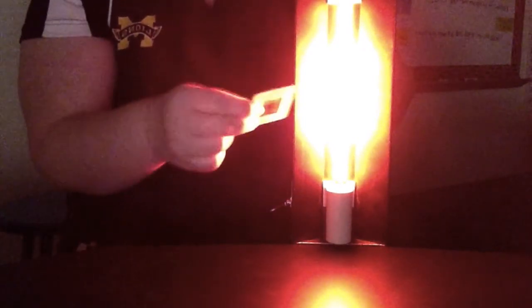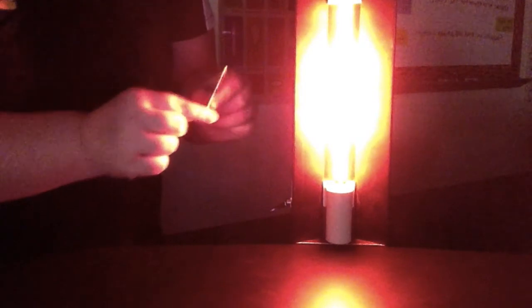If we take one of our spectrometers, and we're going to separate this into the different colors of light, you hold it up to the light and you're able to see the bands of color that it separates into. This one, for instance, separates into red, orange, yellow, and green.